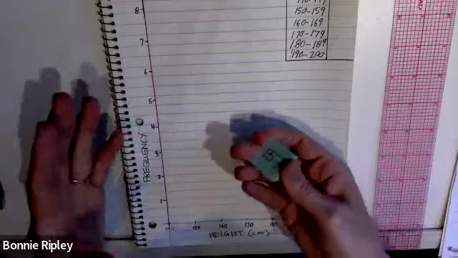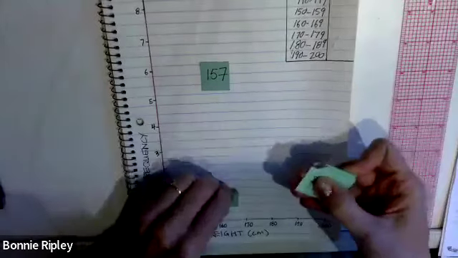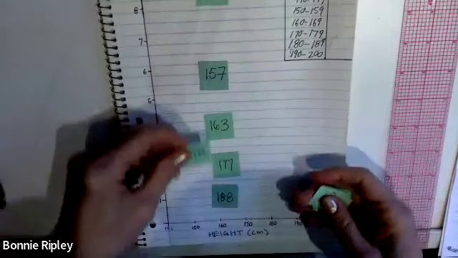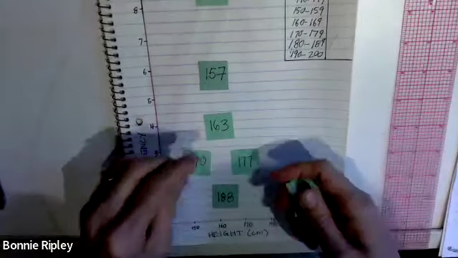We're just going to do counts. All right, so the first thing you need to do to make your histogram is to sort your observations into numerical order. So I'm just going to start by putting the larger ones towards the bottom, the smaller ones towards the top.